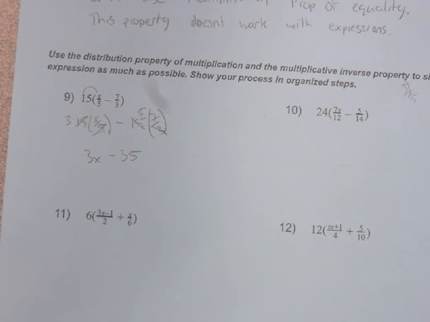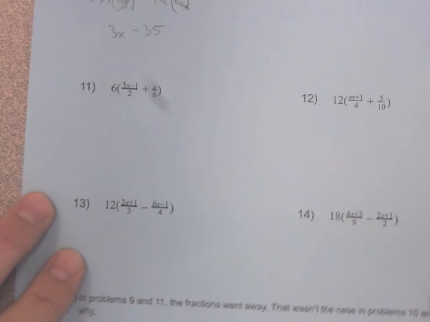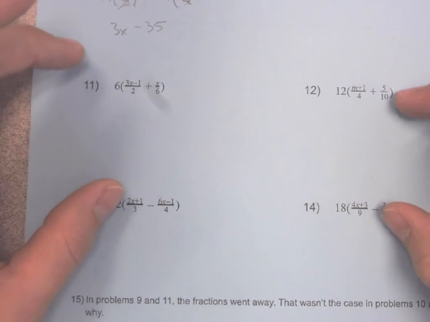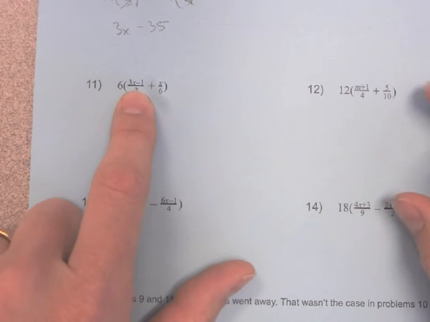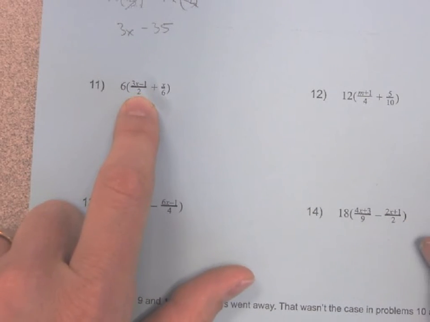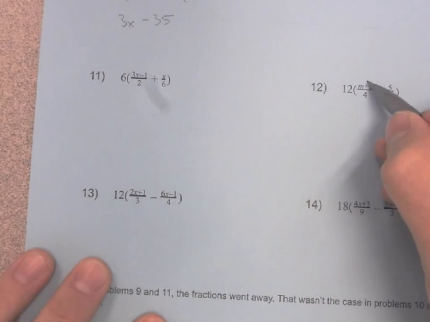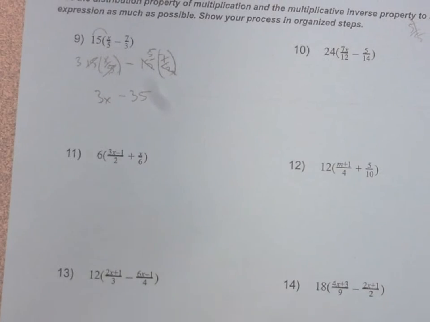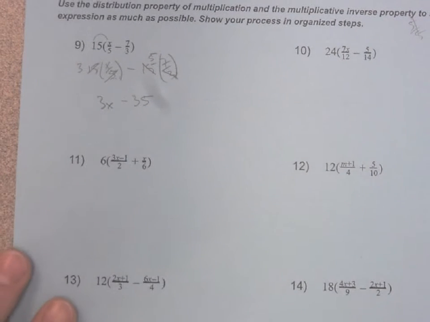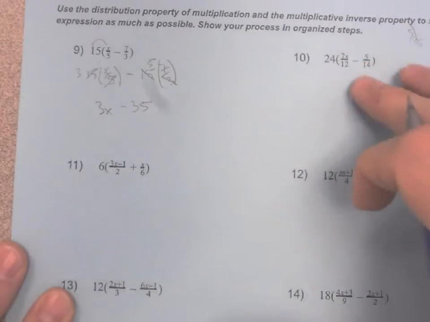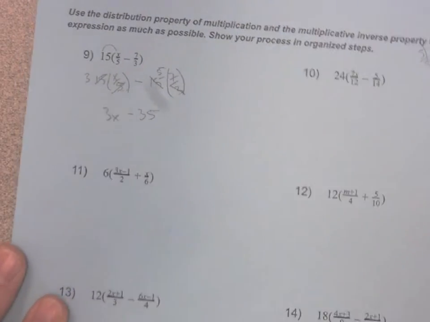So we've already done that skill, but what's going to happen down here is it's going to get a little bit more complicated. Notice that there are 2 pieces in the numerator here and 2 pieces here. We've got numerators that have 2 pieces in them, and we call those binomial numerators, which means 2-term numerators or two-piece numerators. Let's do number 10, and then we'll continue and tackle those in a second.